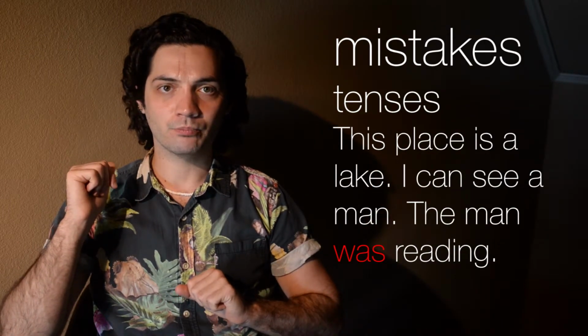So, for example, this place is a lake. I can see a man. The man was reading. This is not correct. Was is past tense. My first two sentences were present tense, so I need to make sure all of the sentences are present tense.